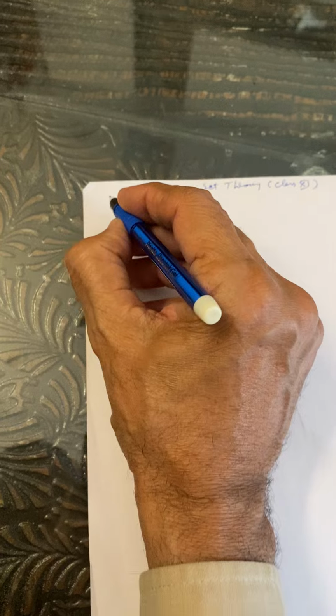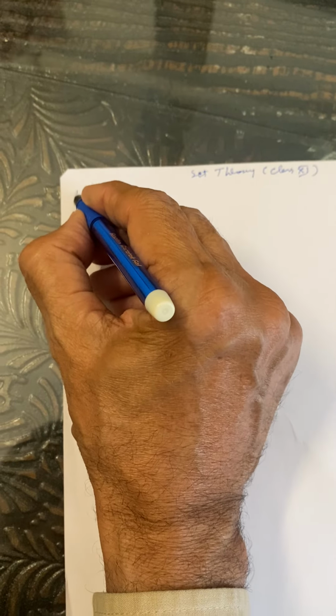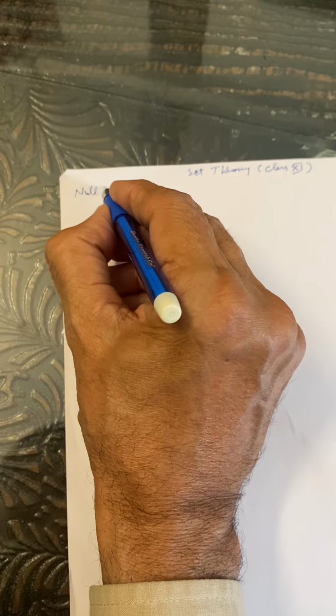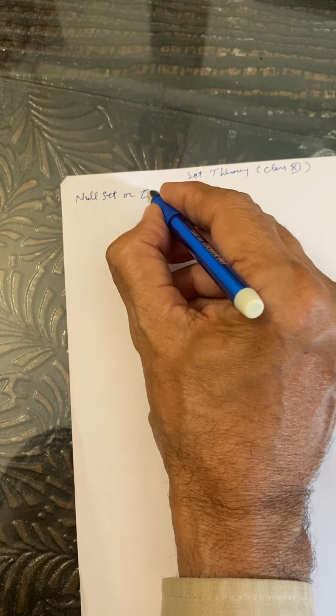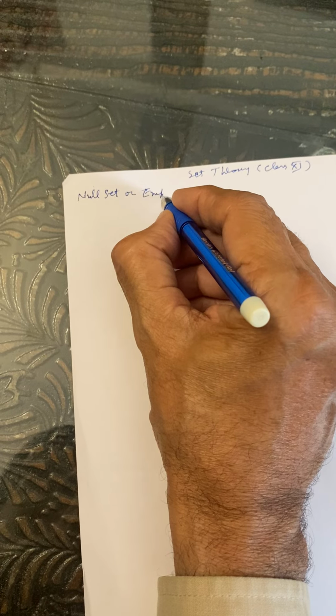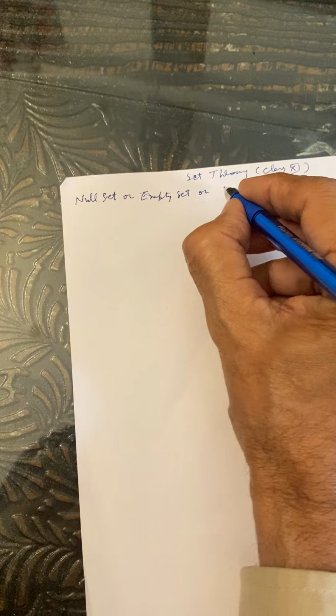Then we take the other types. First is the null set, or empty set, or void set.